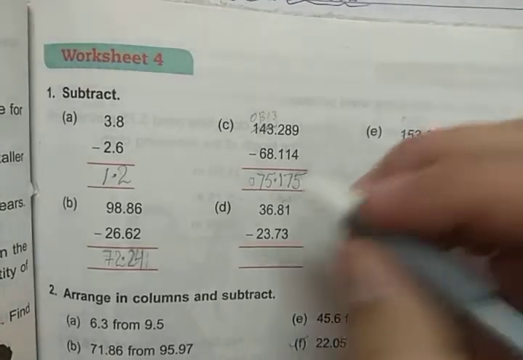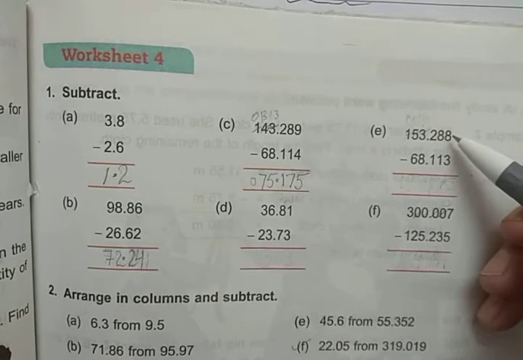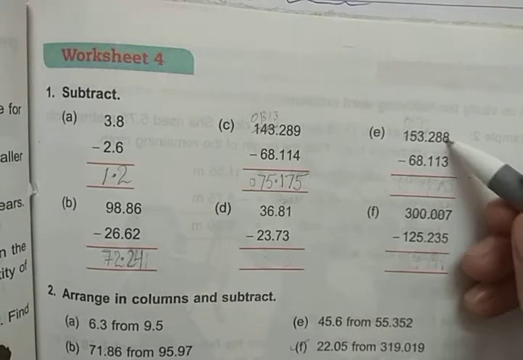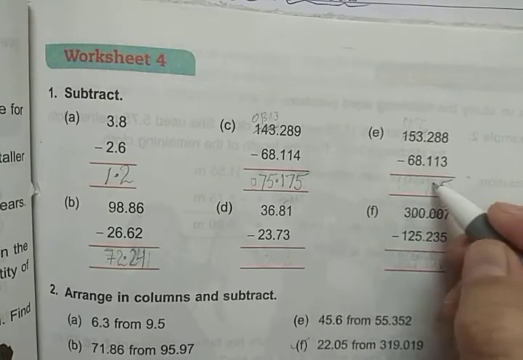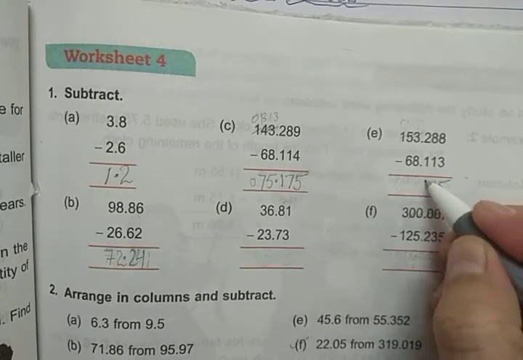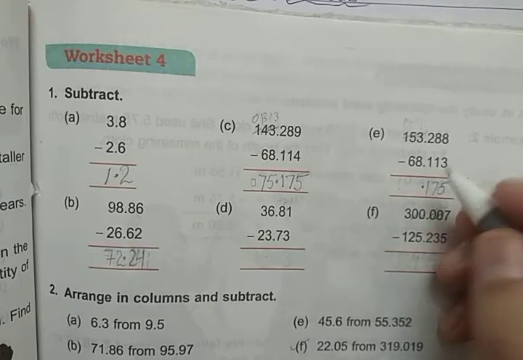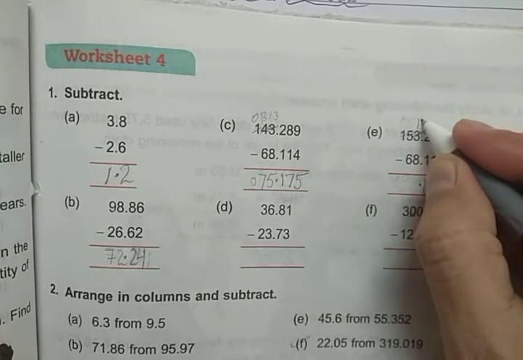Similarly, we will do the E part also. Here 8 minus 3 is 5. 8 minus 1 is 7. 2 minus 1 is 1. Decimal comes under decimal. And again 3 is smaller than 8, so we will borrow. It will become 13.